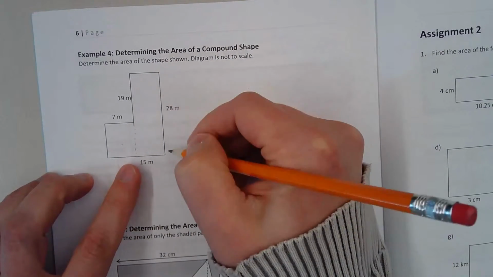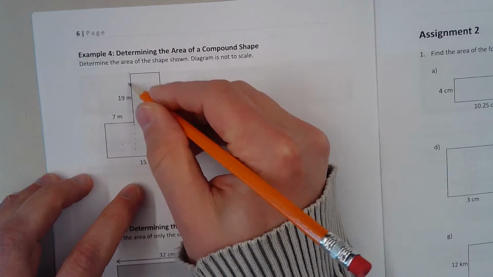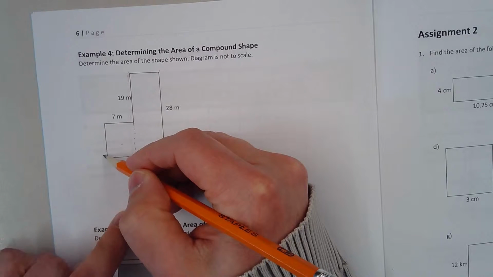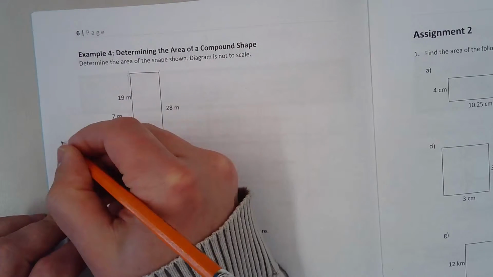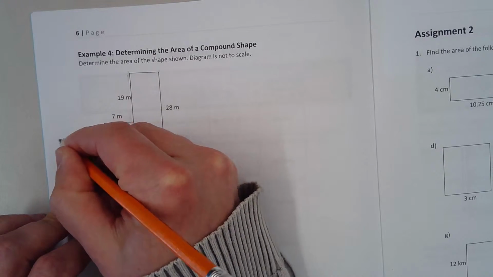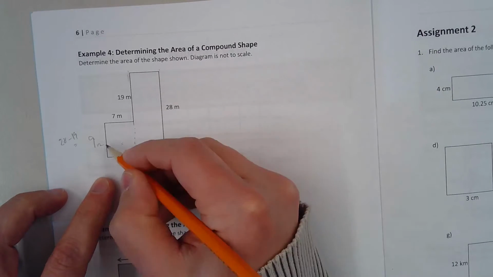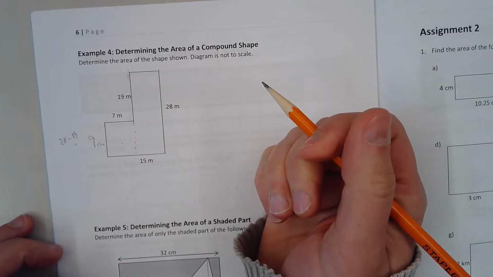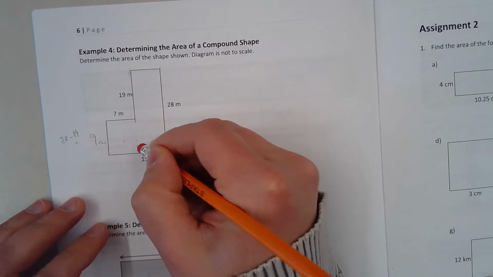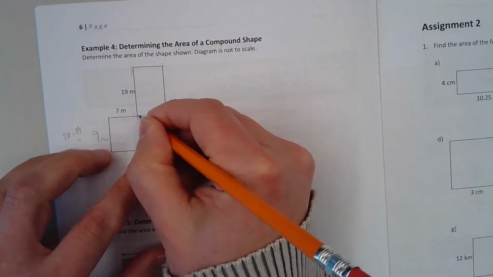If this is 28 from here to here, and this is 19, how far is this? 28 minus 19. Yeah, so it would be 28 minus 19, which is 9, right? So that's 9. So that would be useful to me if I cut it this way.